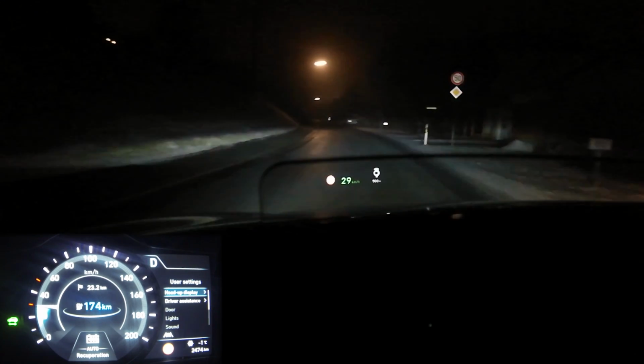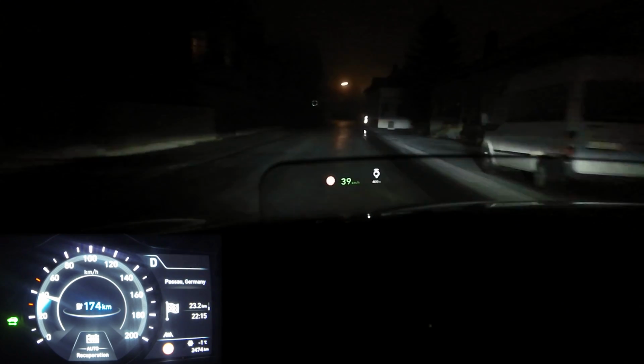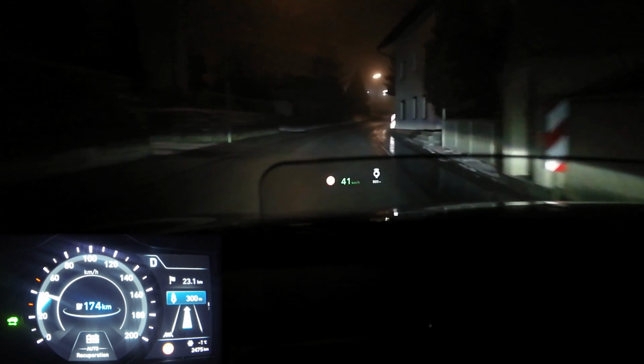Driving in the snow, having no traction. That's it. Isn't this here too? Yes, there it is. Let's see how it looks like here.